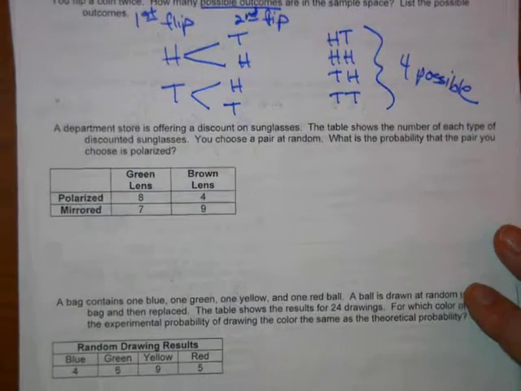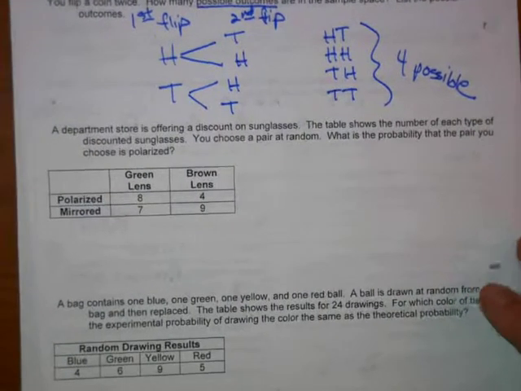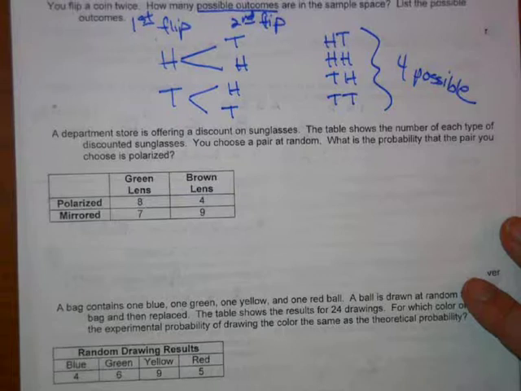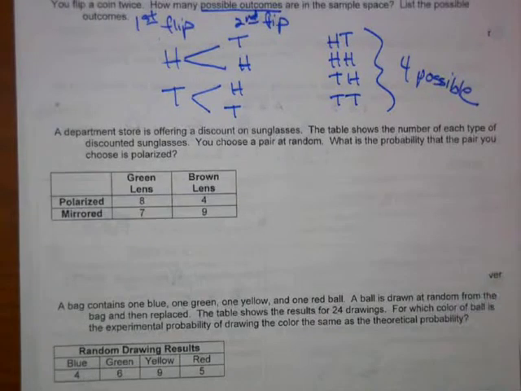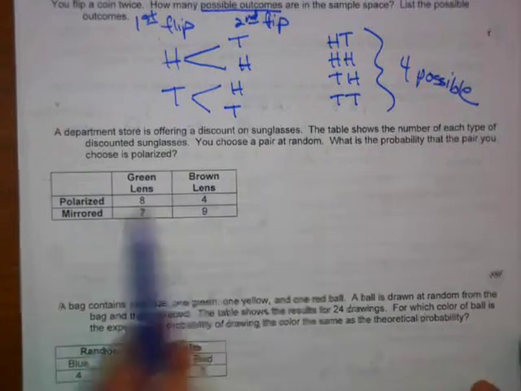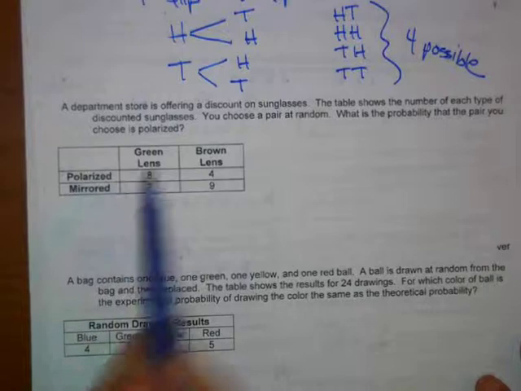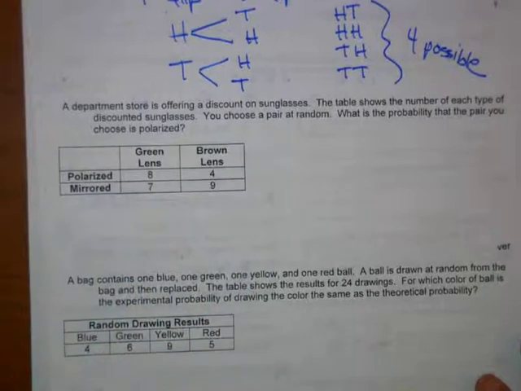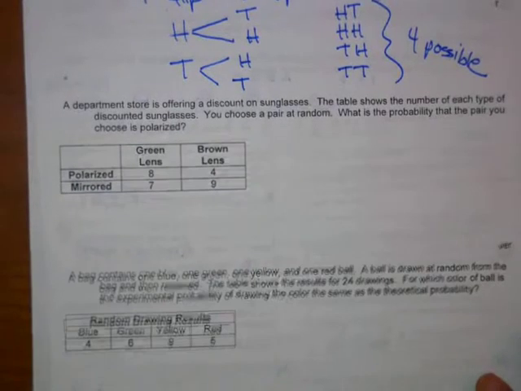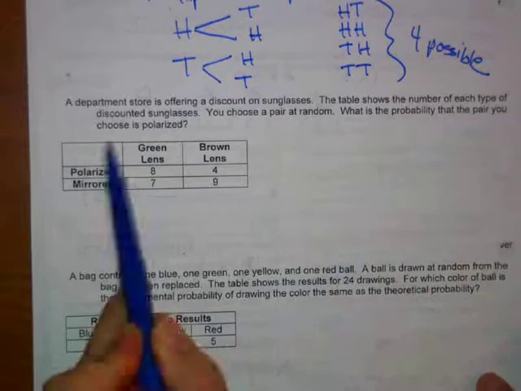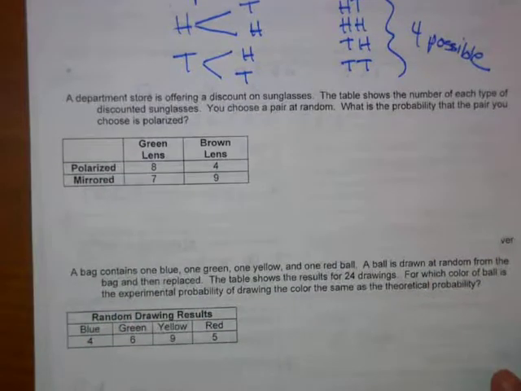All right. Let's look at some probability here. A department store is offering a discount on sunglasses. So they've got this big table spread out, all these different sunglasses on there. This table right here shows the number of each type of discounted sunglasses. You choose a pair at random, so you close your eyes and you pick a pair off the table. What is the probability that the pair you choose is polarized?